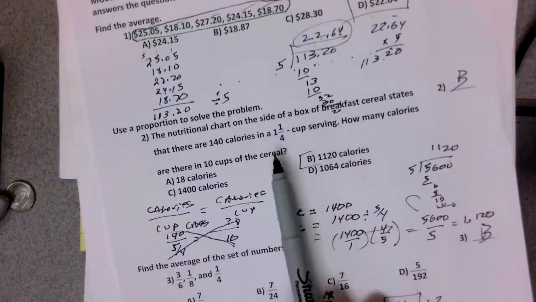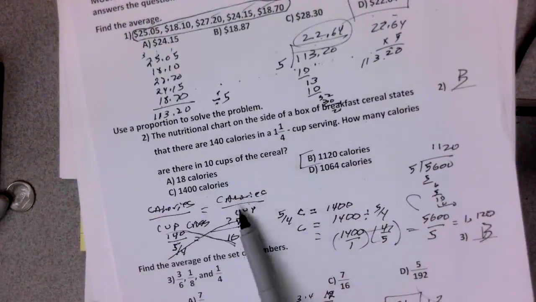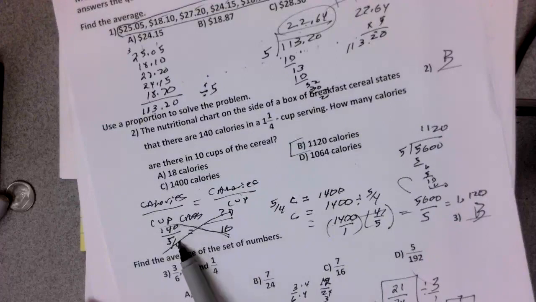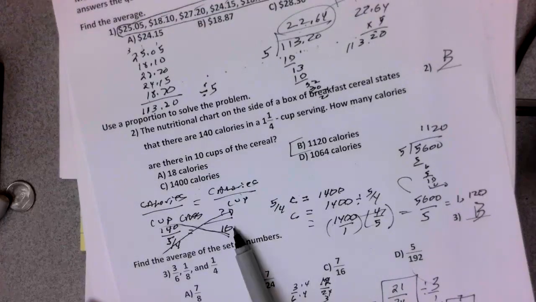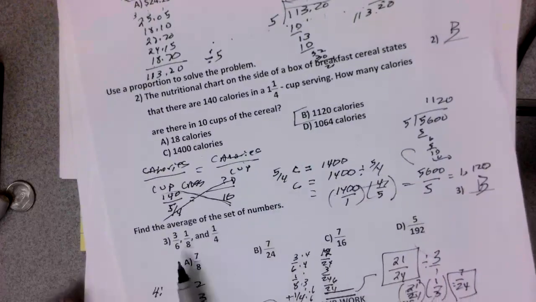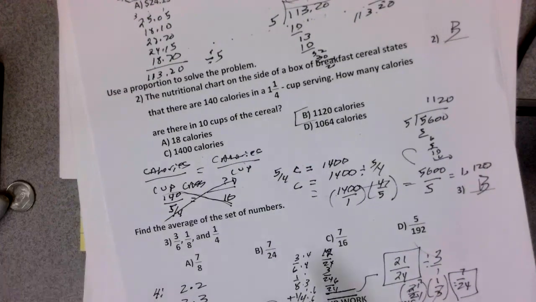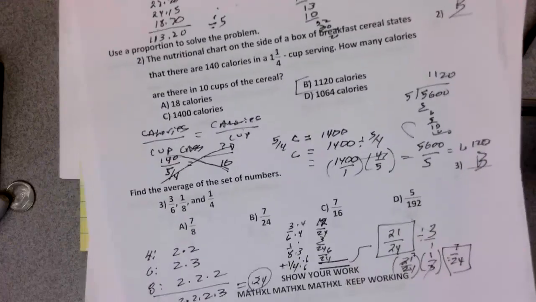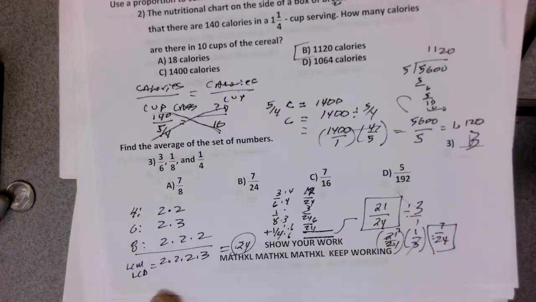This one was a ratio and proportion where we were setting up calories to cups. We were given 140 calories in 4 1/4 cups. So I used the improper fraction here, 5/4. And then looking for some value that goes with 10 cups and got 1120. And then this one was a little bit difficult because we had to have a common denominator so that we could add these fractions together. And we found that the lowest common multiple was 24. And then we converted all of these individually to 24ths and did the addition and then the division. Then we got 7/24ths as the average.